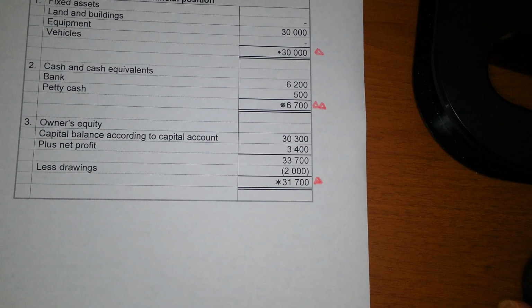Okay, so remember, the financial statements are very important. We will look at our financial statements to make decisions for the future, so that we can have a better income and better profit, and that our assets will increase, and we will always try and reduce our liabilities.